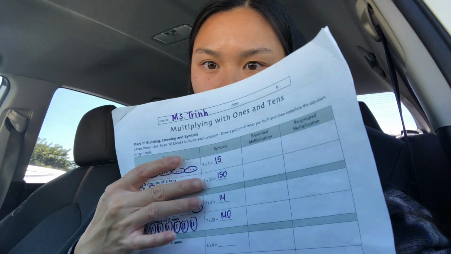For this lesson, I had a really hard time getting the students to conceptually understand that if you're multiplying by a 10, then the place value gets shifted to the left. We did a lot of different kinds of problems, like using manipulatives, drawing it out, comparing and contrasting the two different multiplication problems, like 5 times 3 versus 5 times 30.